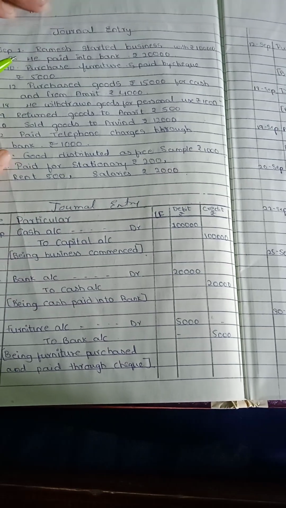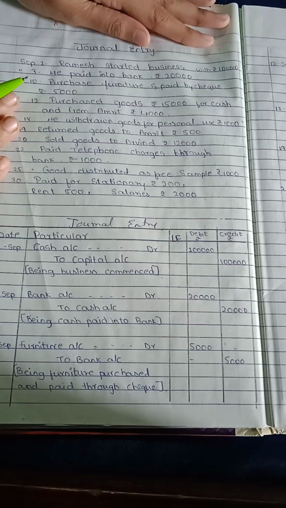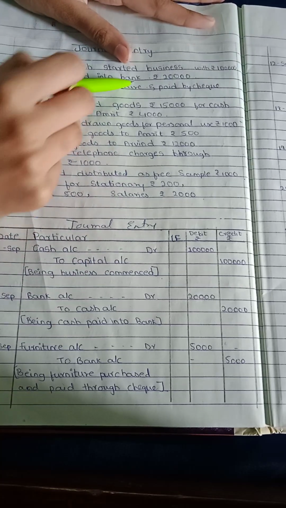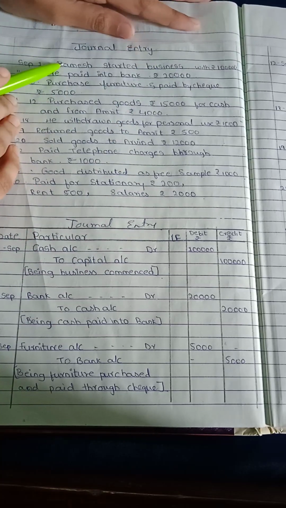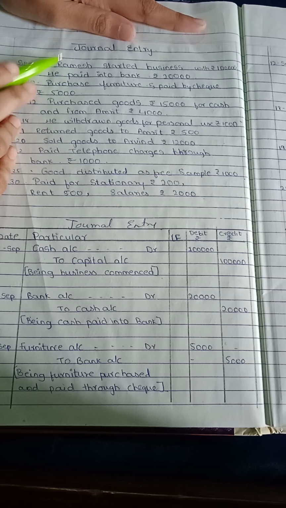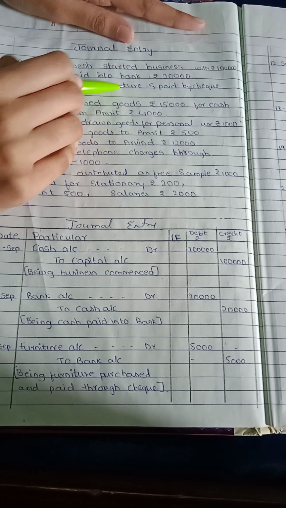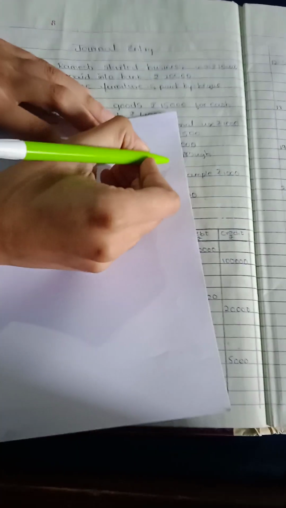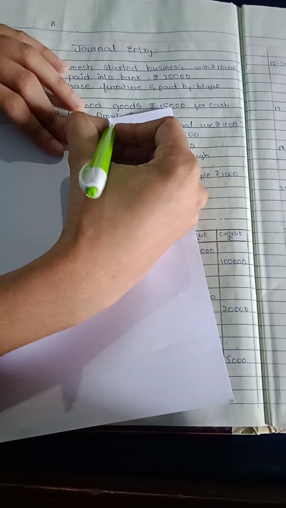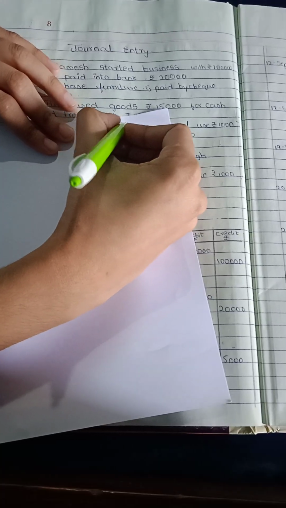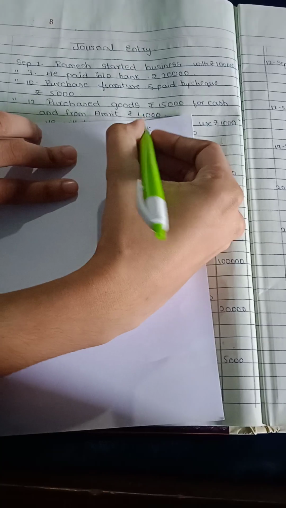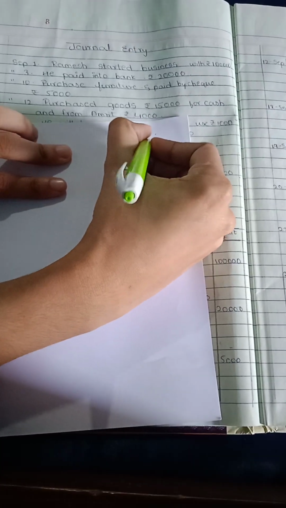So the next entry, from here we will see how we have to classify it. He paid into bank rupees 20,000. So Ramesh started the business. So Ramesh paid into bank rupees 20,000. So in this, what we have first is bank, right? And next, what we pay into the bank is cash.